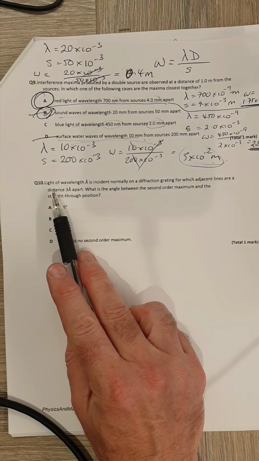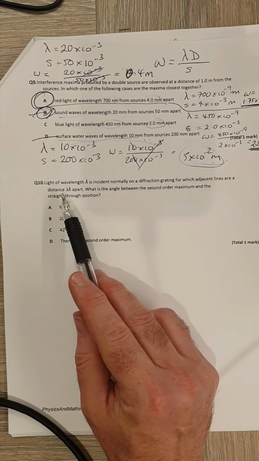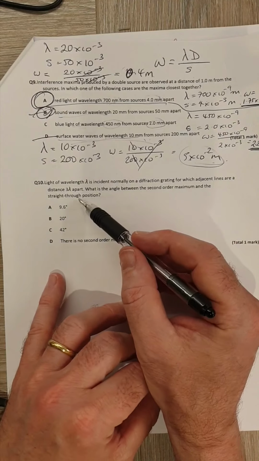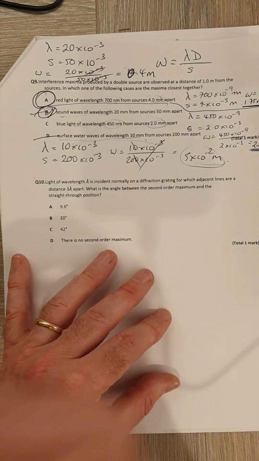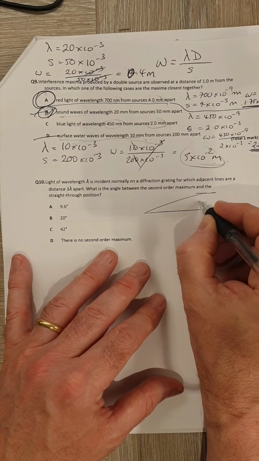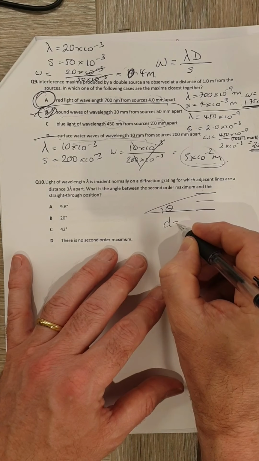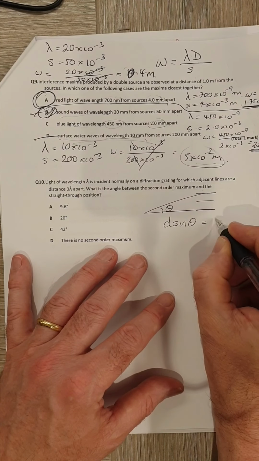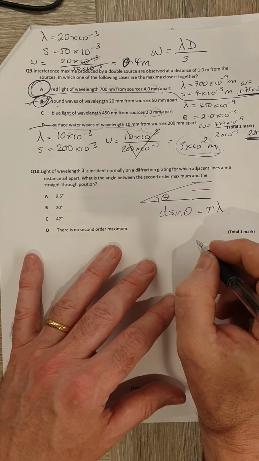Question 10. Light of wavelength is incident on a normal diffraction grating, and the adjacent lines are this distance apart. What is the angle between the second order maximum and the straight through position? So I'm looking at this angle. Remember, I've got d sine of the angle is equal to the order times the wavelength.